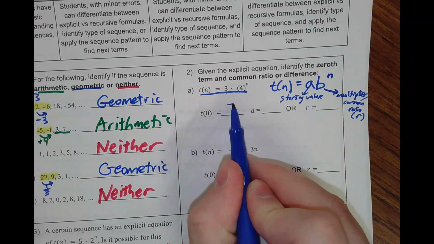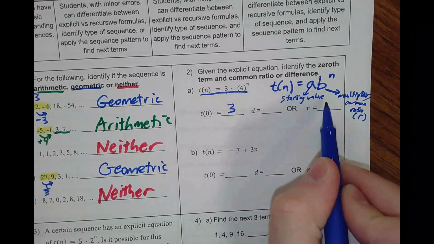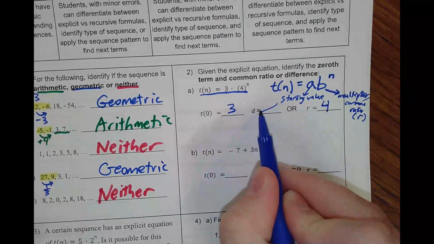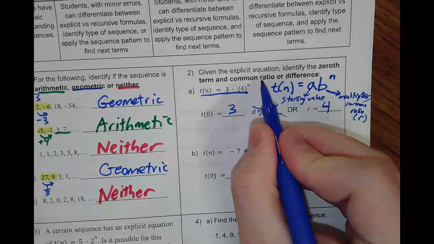And our ratio is the number in parentheses, the 4. There is no common difference. It's a common ratio.